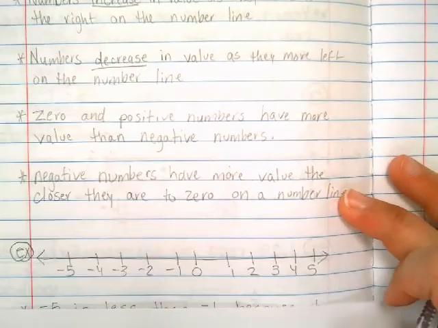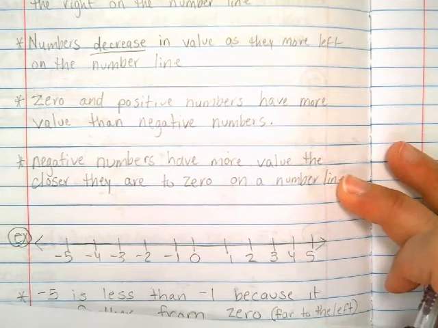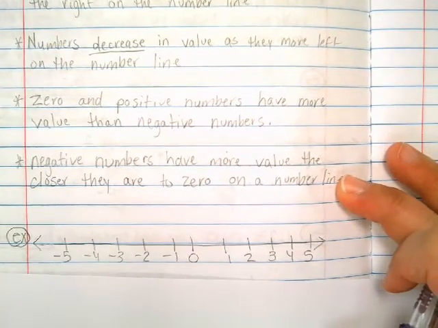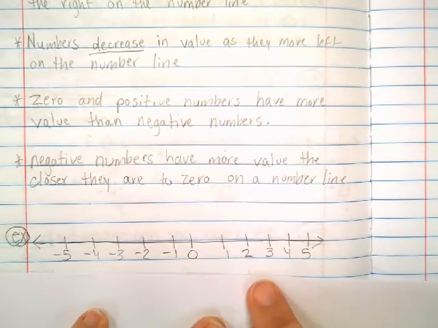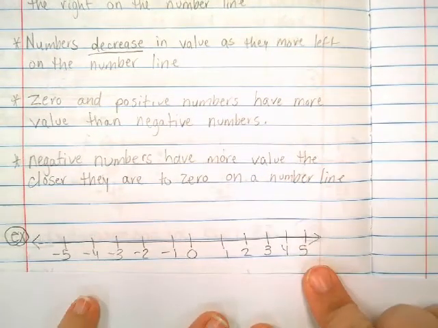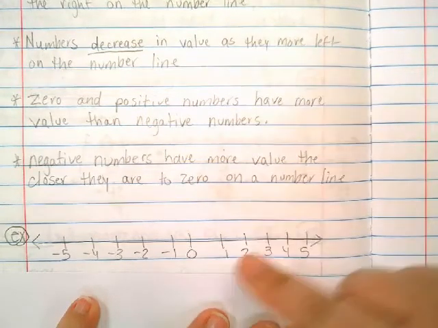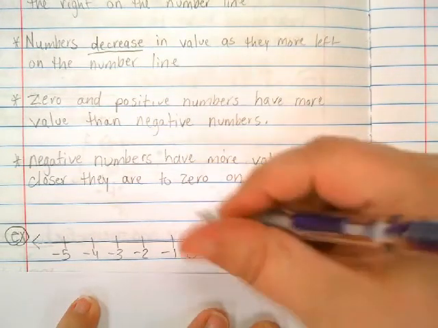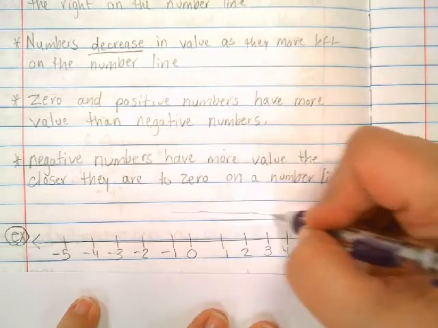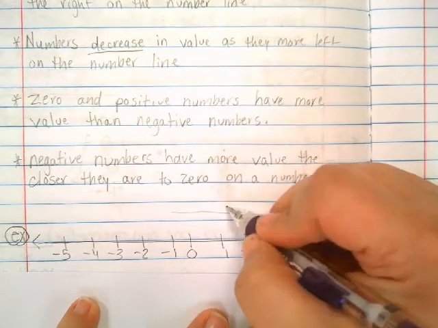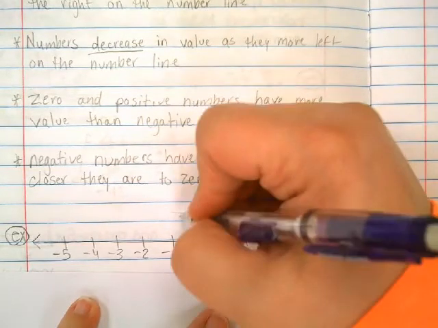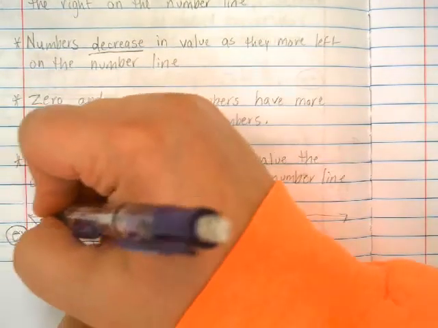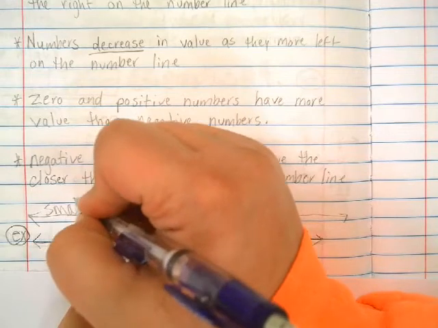For example, if I have the number line from -5 to 5 here, I know that the numbers on the right side are getting bigger. As numbers go to the right, they get bigger. As numbers go to the left, they get smaller.